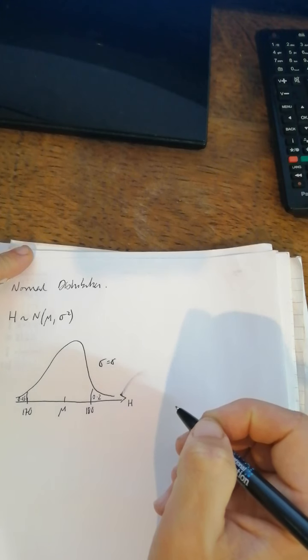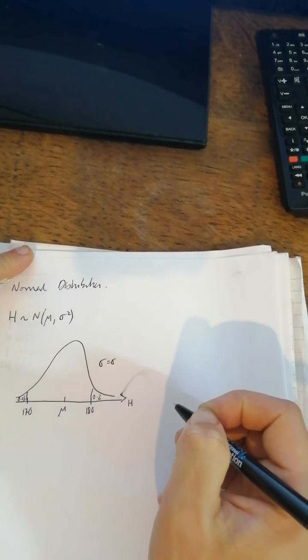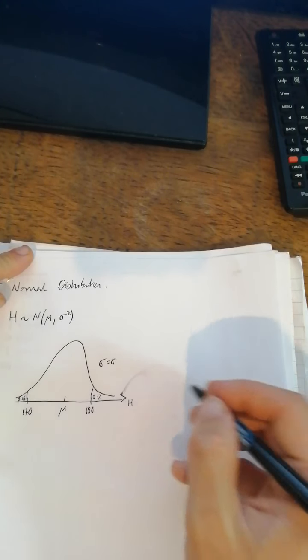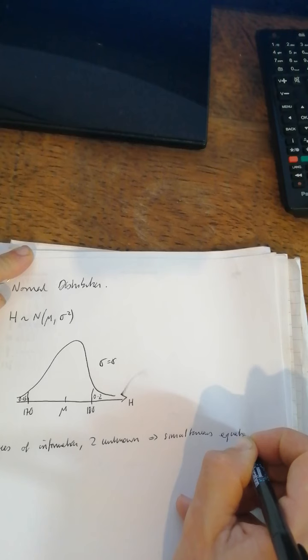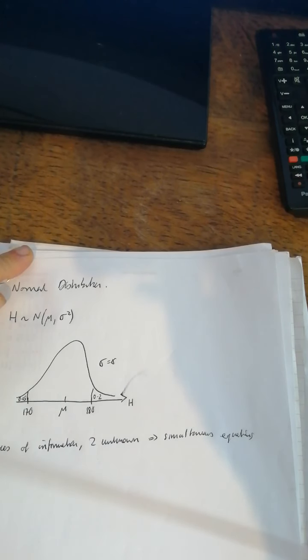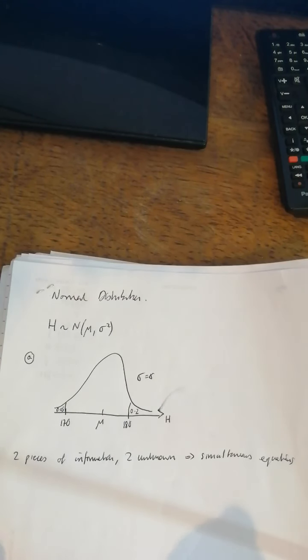Okay, so that's what we're dealing with here. Find the value of mu and sigma. We've essentially got two pieces of information and two unknowns, so it's going to be simultaneous equations.